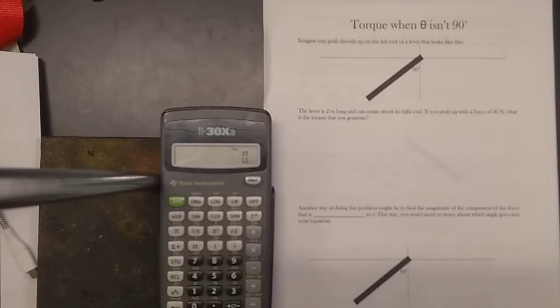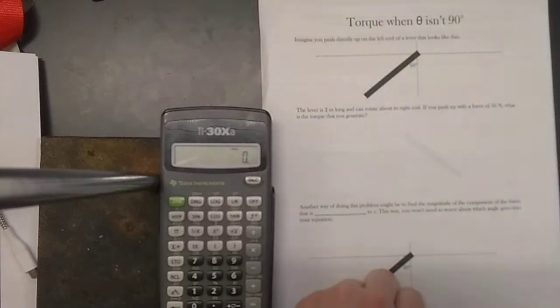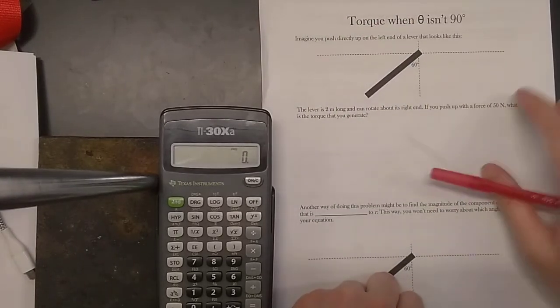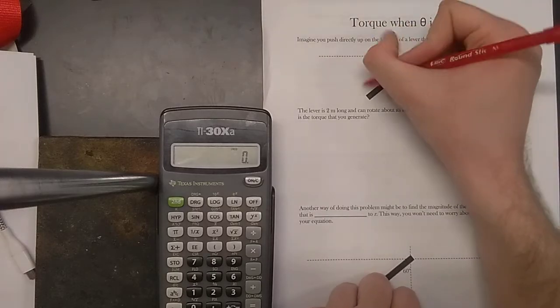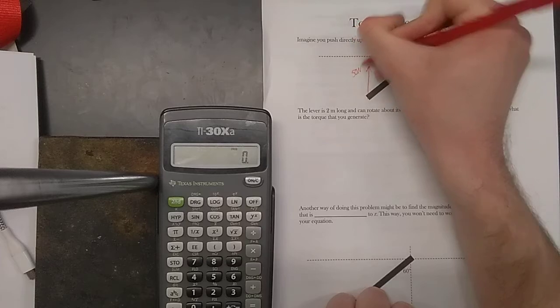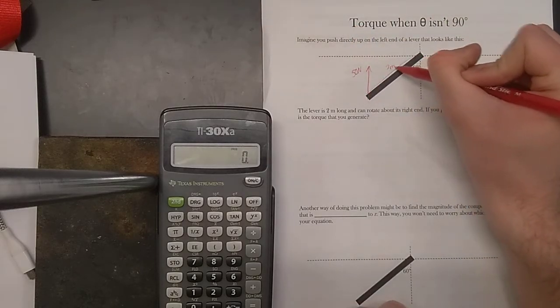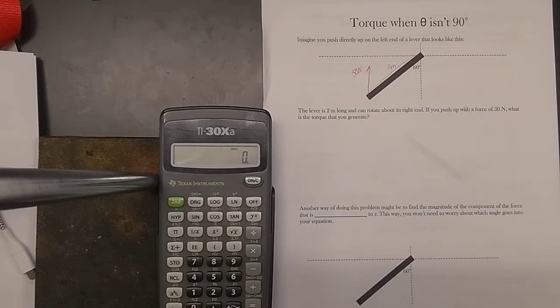So let's say that you have a lever. You push directly up on the left end of a lever that looks like this. Let's focus that a little bit better. Okay, there we go. So you're pushing up like this with a force of 50 newtons, and this lever is 2 meters long. If you push up with a force of 50 newtons, what's the torque that you generate?